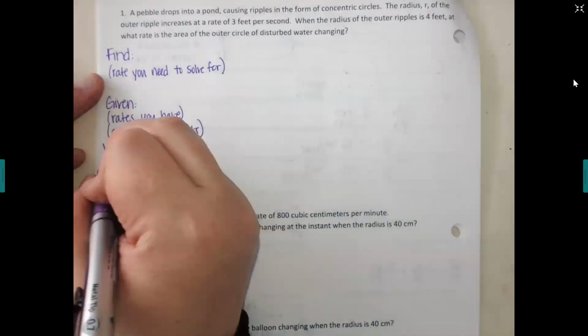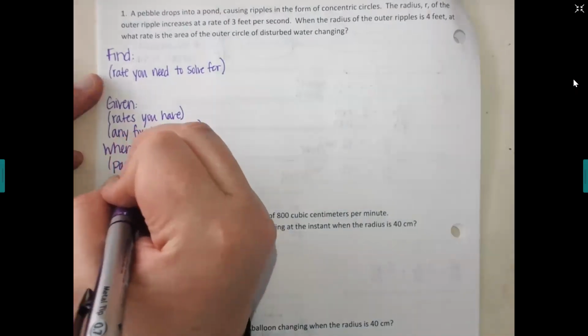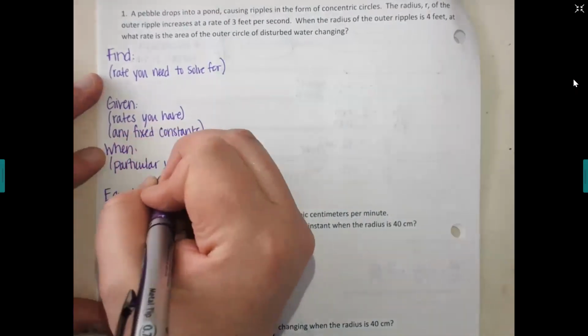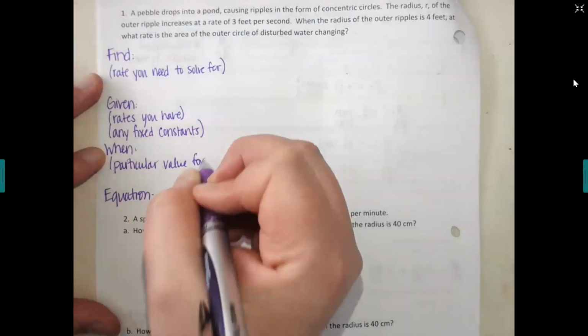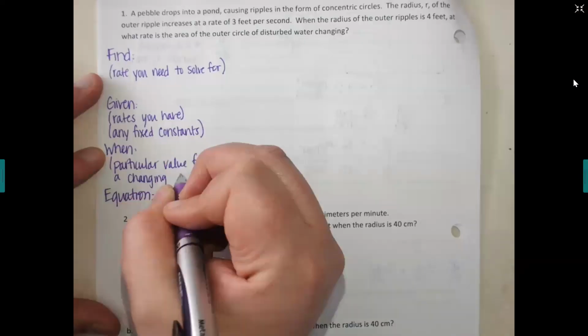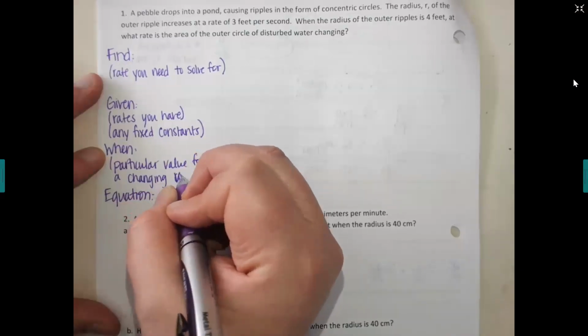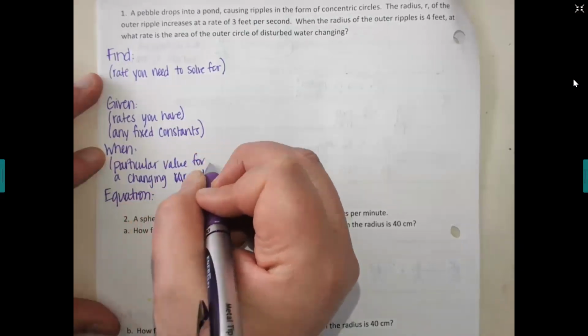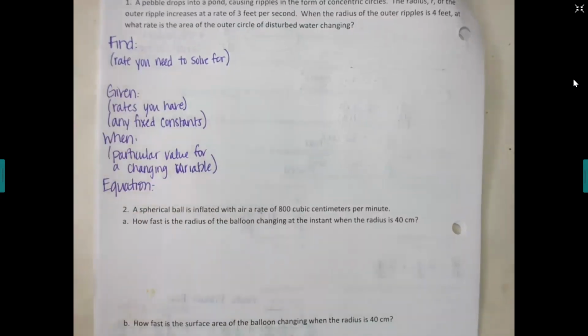When is going to be a particular value or a changing variable. And then the equation, you have a whole formula chart on that front page that we'll be referencing over and over again.